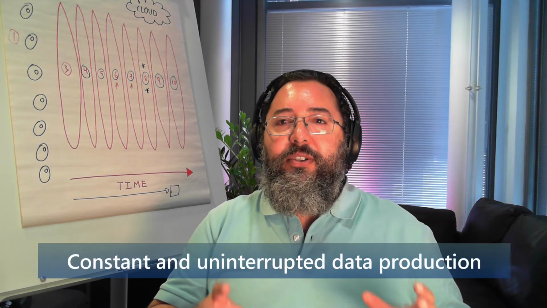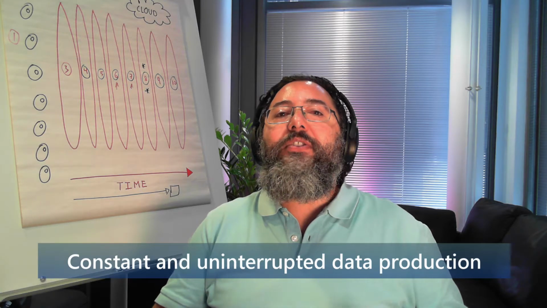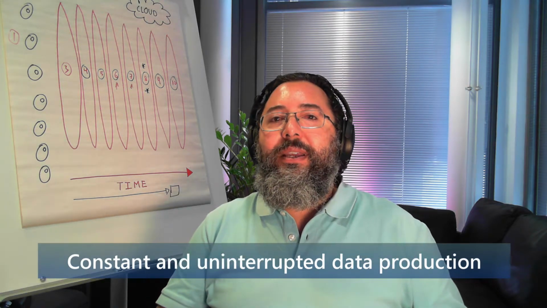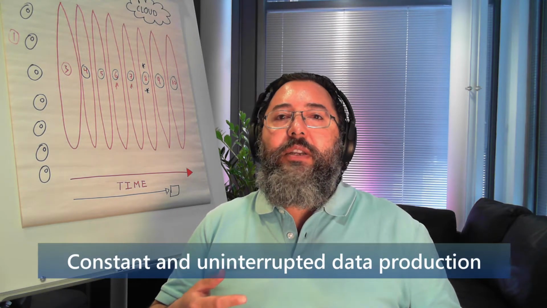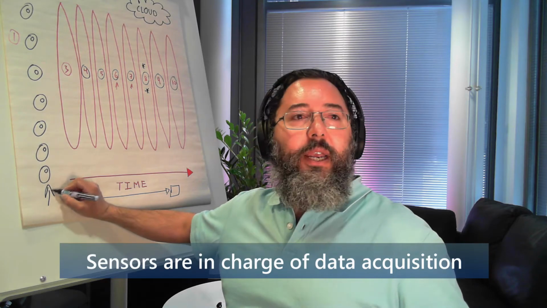With an IoT solution, we are aiming for automation and having a constant source of data production that does not stop neither at day nor at night, that is reliable and that is constant. This is where data acquisition devices come into the picture, and we can call them sensors, the ones that are located in here.